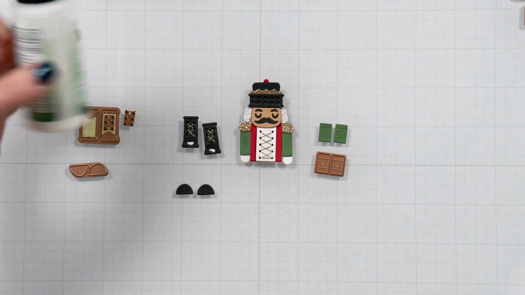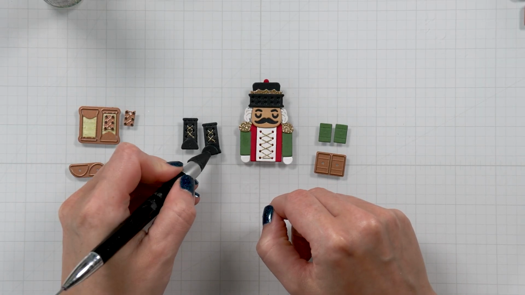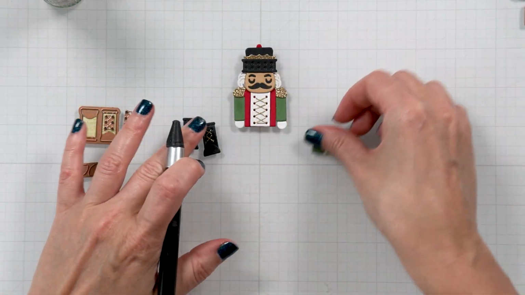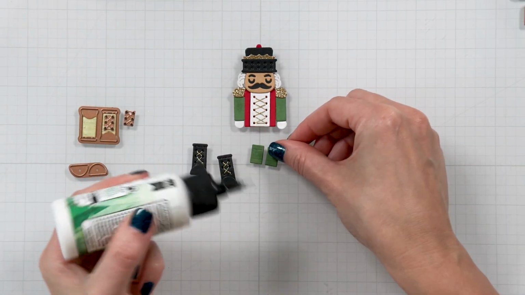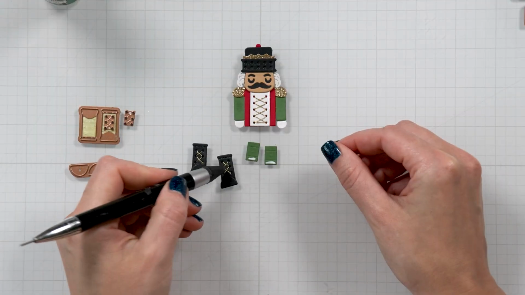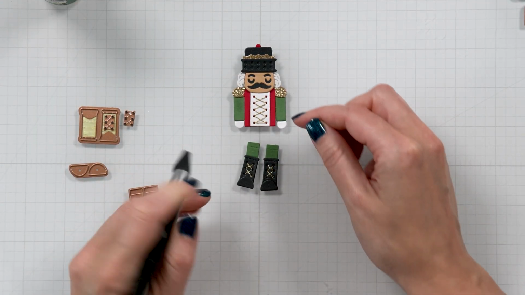In fact, if you want to, you can even use a foam square here to pop the front of the boot up a bit more. So there's more dimension to that. But I'm just going to stick it down with glue. Next, I'm going to add the legs to the boots. Again, you can cut these from many different colors of cardstock.